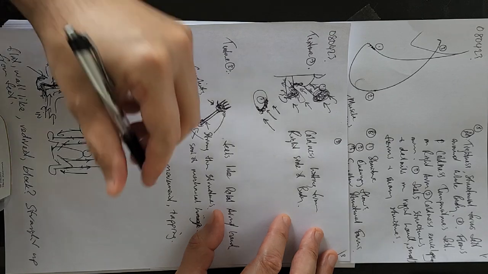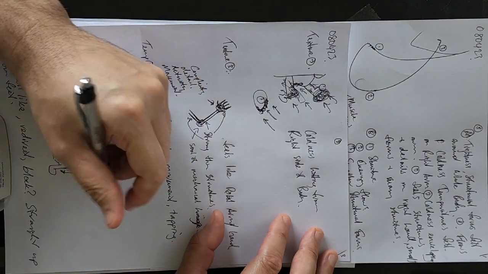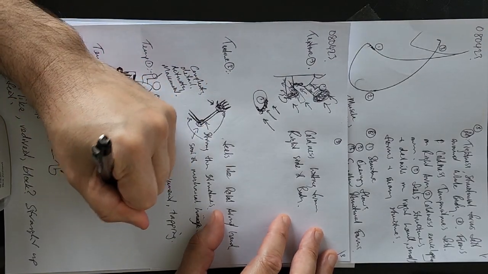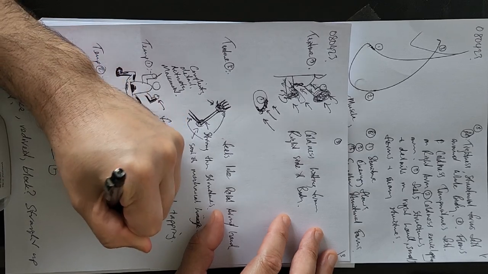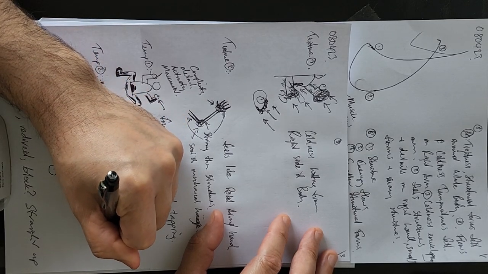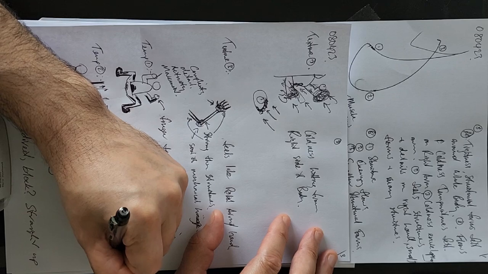So yeah, it's giving me the impression it's some sort of wall, barrier, like. That's about it.